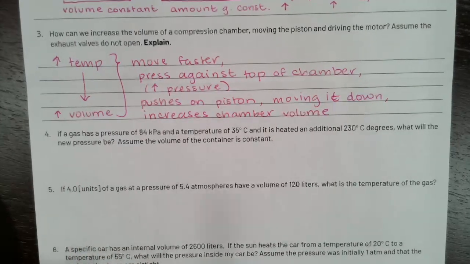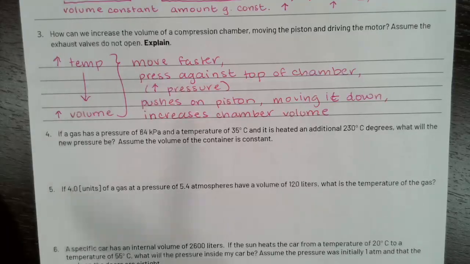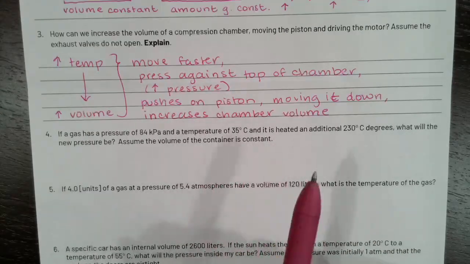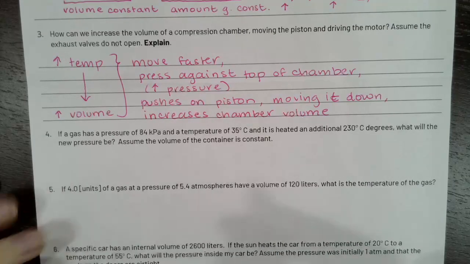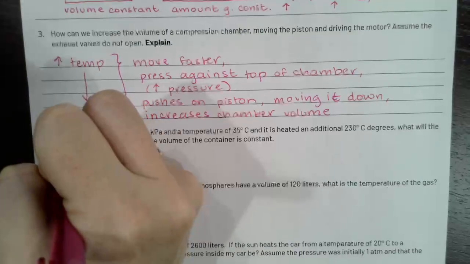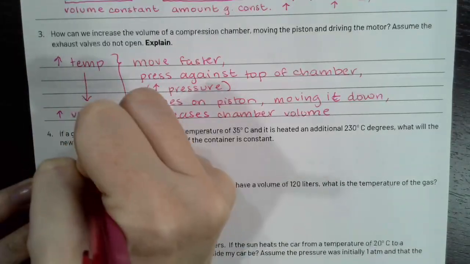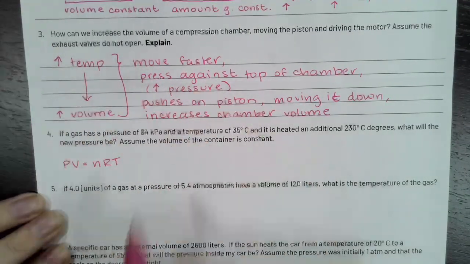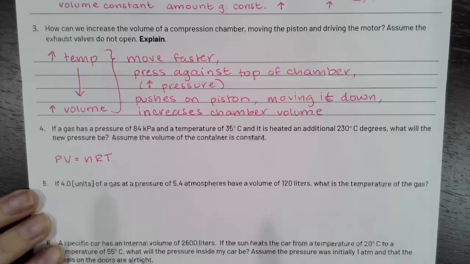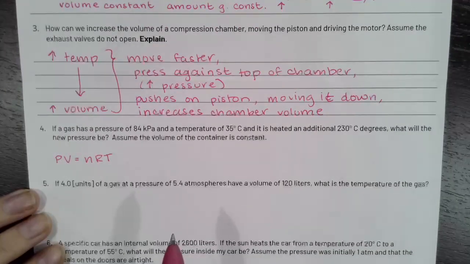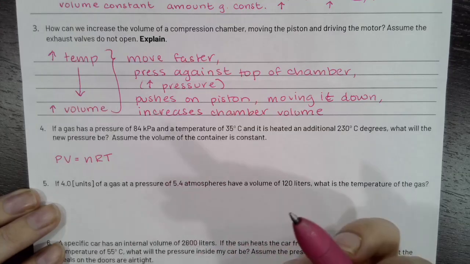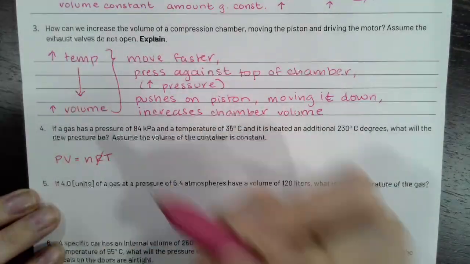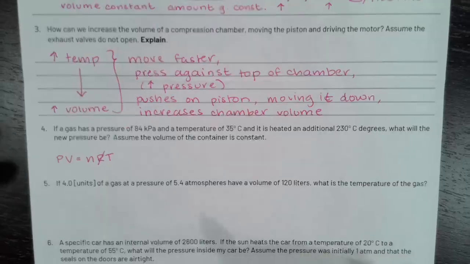Here's why I like PV equals nRT. You're not going to need it for every question, but it's a great way to figure out which variables you're working with, especially in a problem where it tells you about lots of variables, but only some of them are changing. So, PV equals nRT. Which one of these can we cross out right off the bat? R. Why? It's always constant. It's never going to change. It's literally its job to never change.